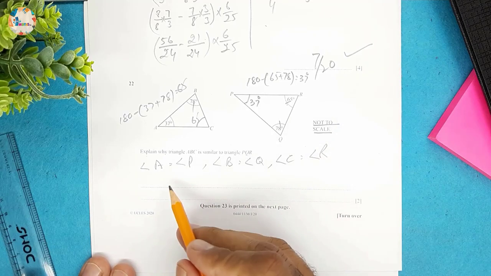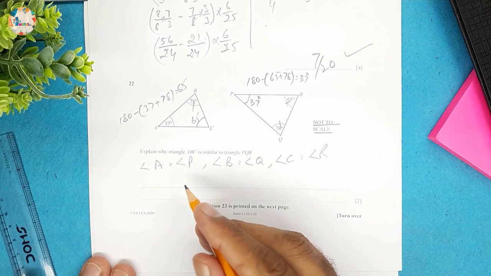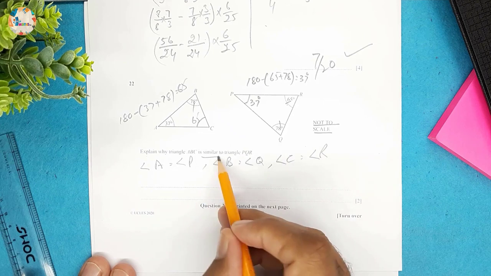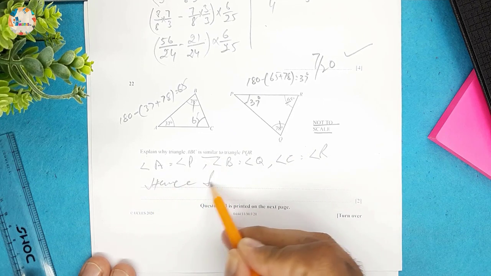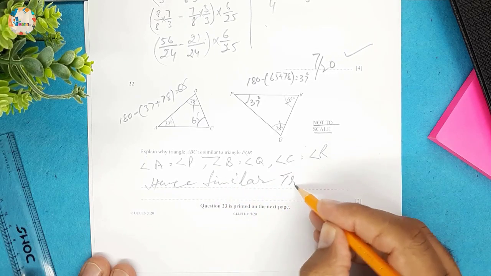So by angle theorem, we can write that they are similar. So hence similar triangles.